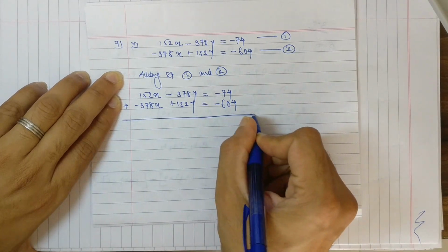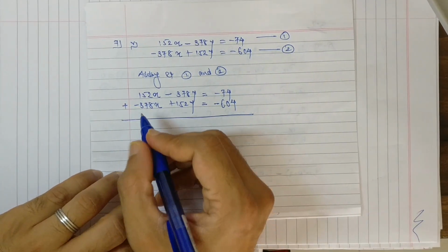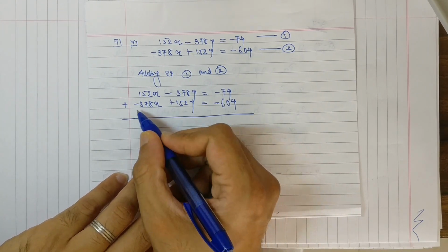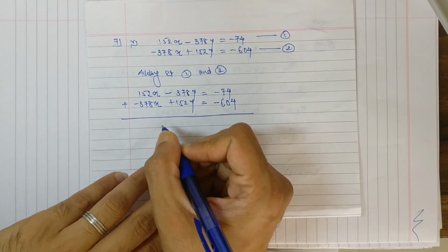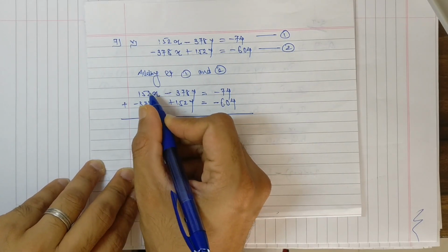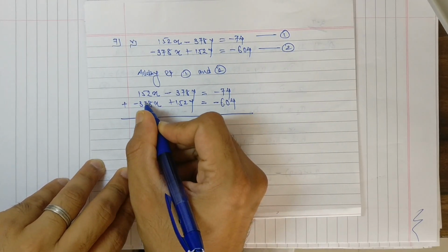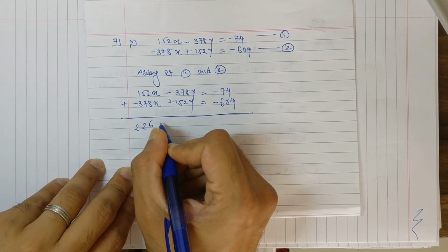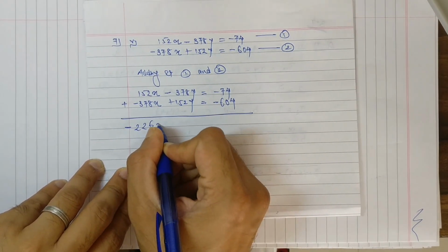When you add them, for x definitely you have to subtract 378 minus 152. So 8 minus 2 is 6, 7 minus 5 is 2, 3 minus 1 is 2, and this is minus 226x.